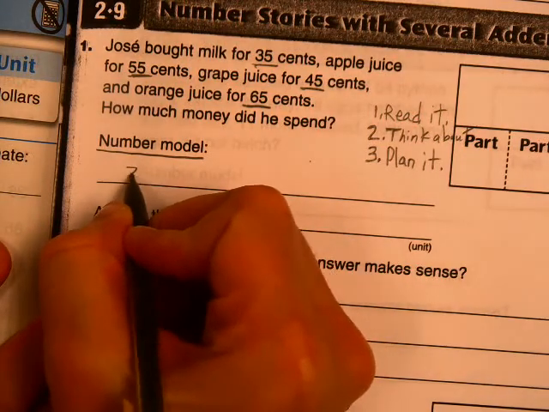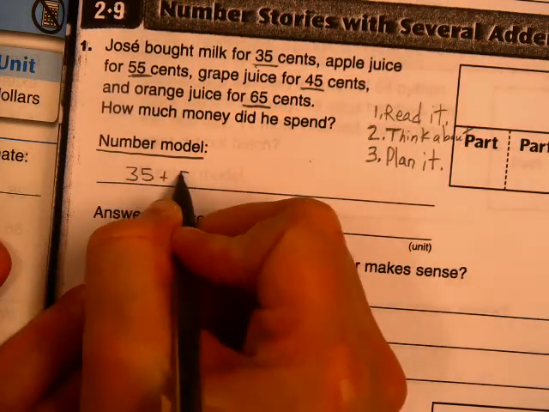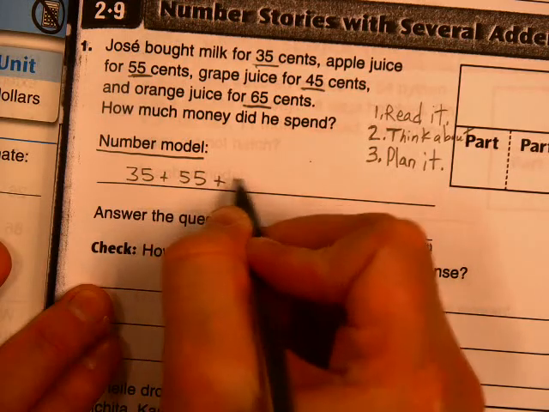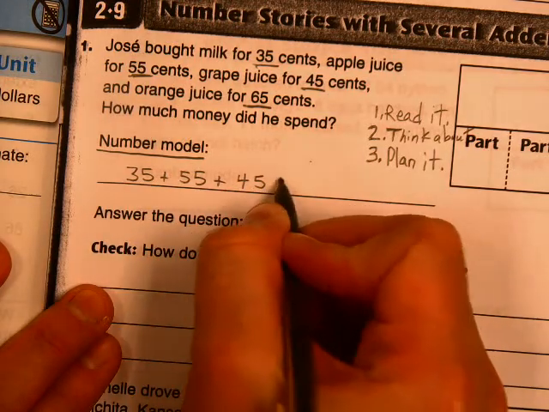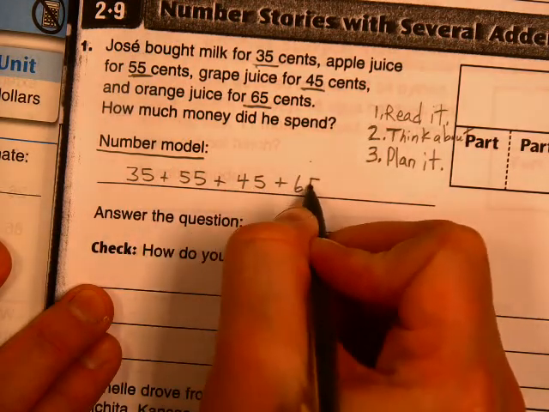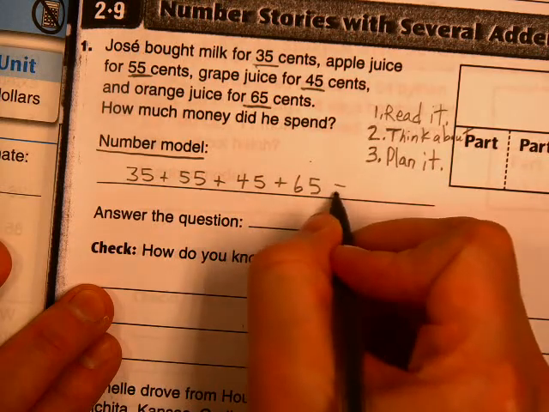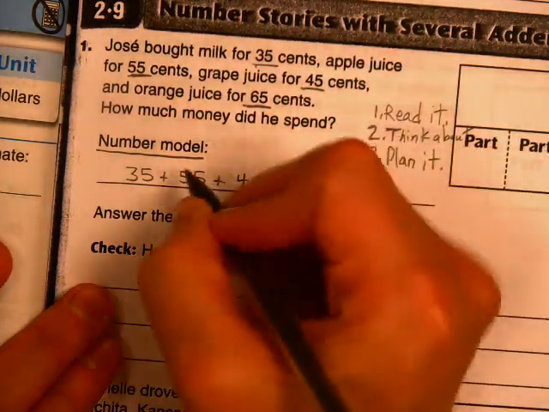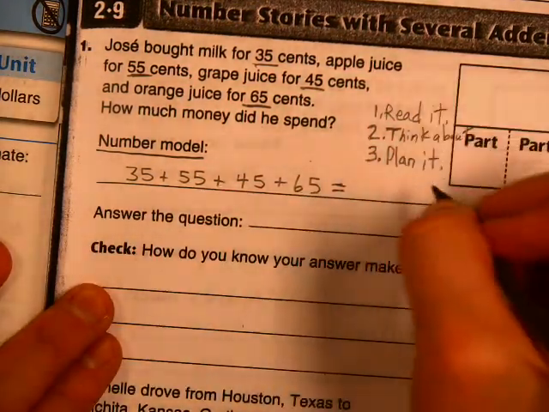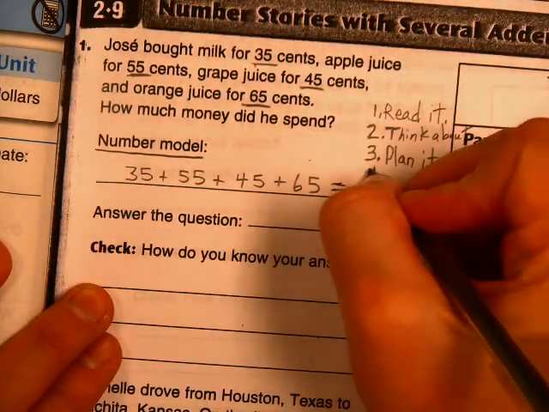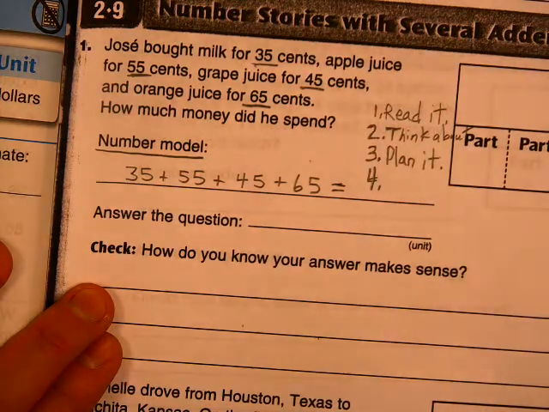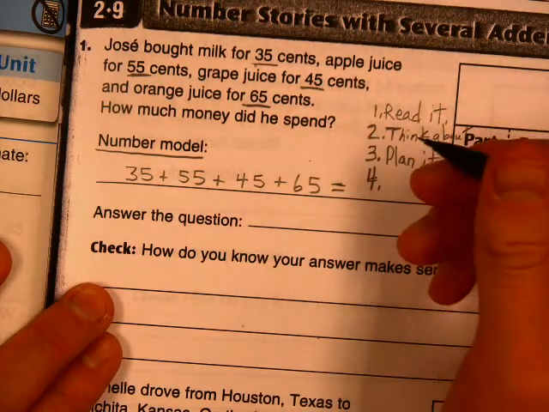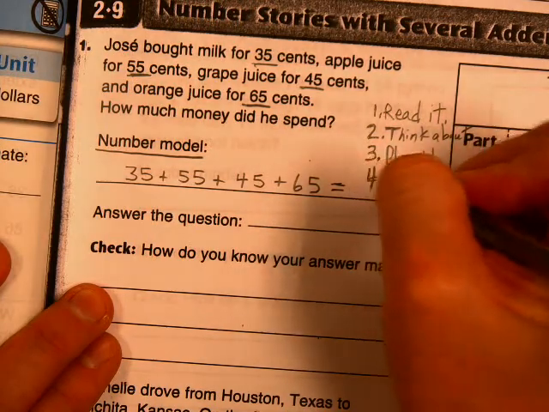Let's see, 35 plus 55 plus 45 plus 65. Okay, and then equals, and I don't know what it equals yet because I haven't added it up yet. So I kind of planned it out though. I think that's a pretty good plan for it. What's my fourth step on here? That's right, I do it. Okay, I'm going to do it.